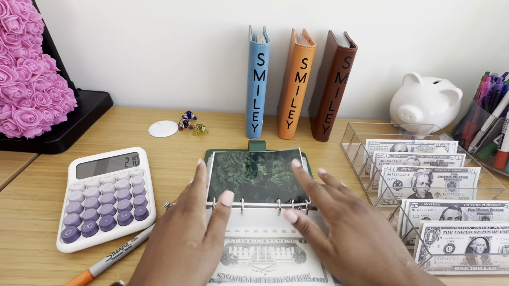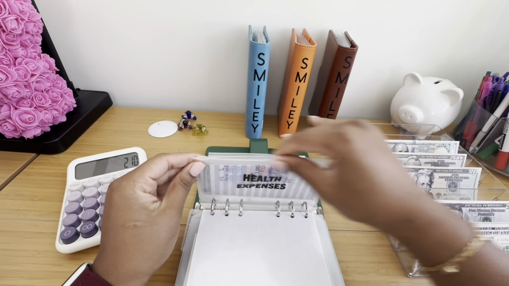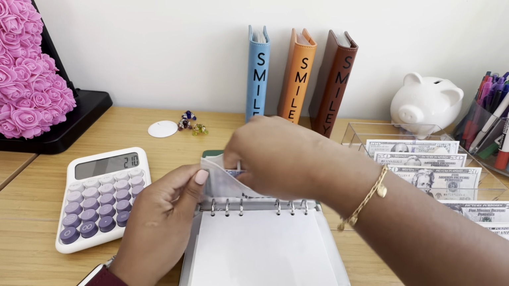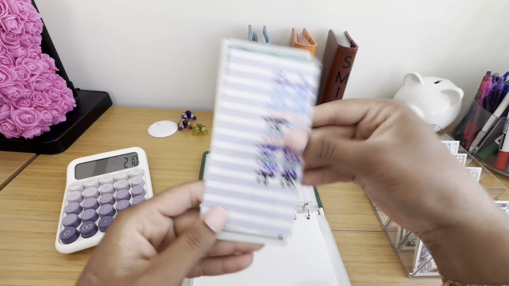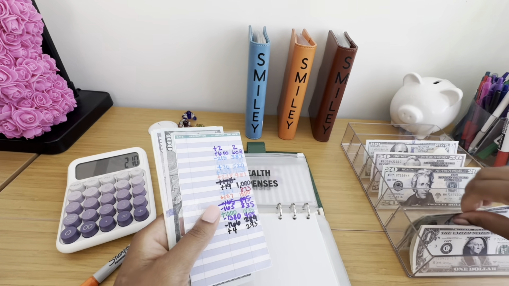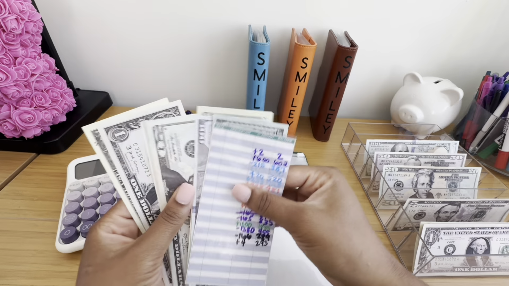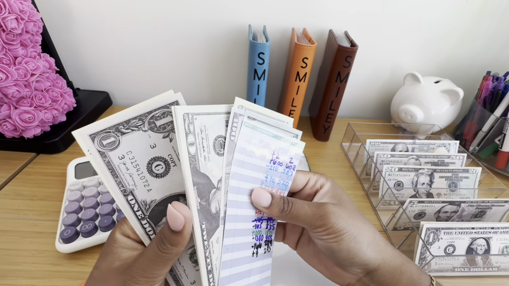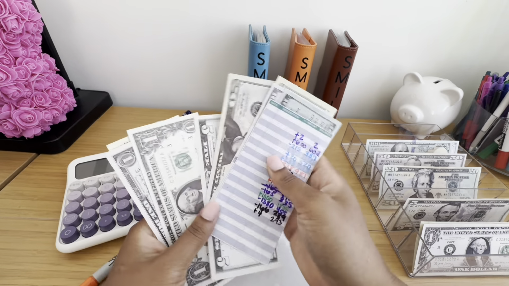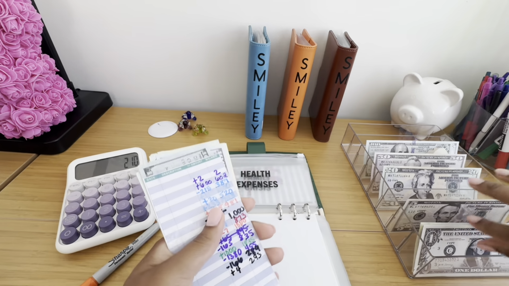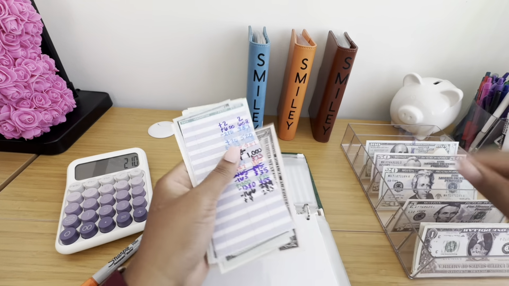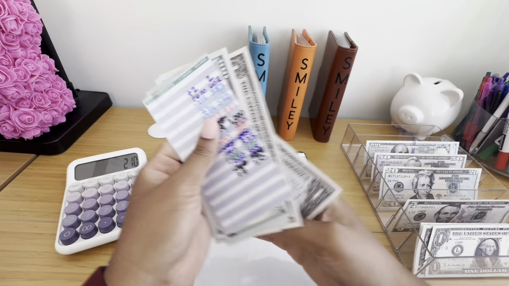And then we're gonna add $7 to health expenses. Right now, health expenses has $293. So again, just getting it to an even number. So we have $5, and then 6 and 7.